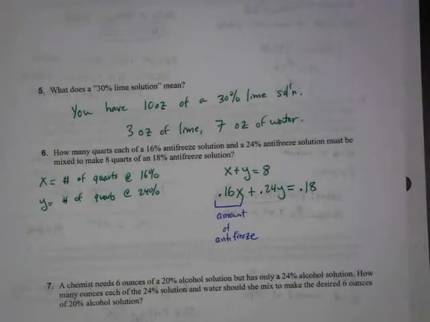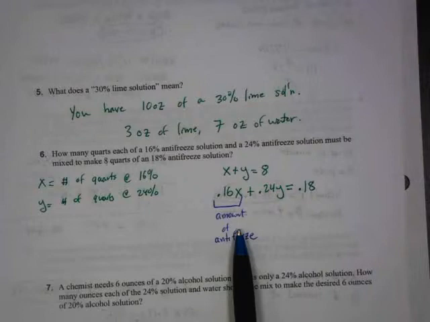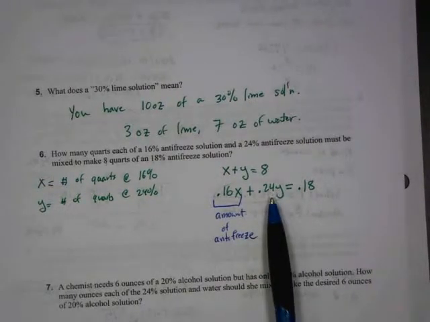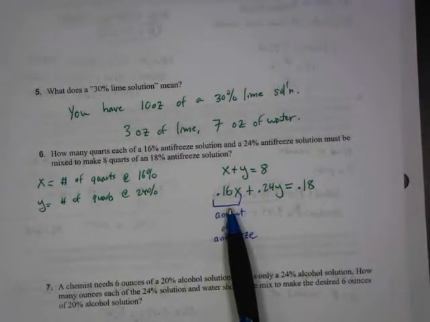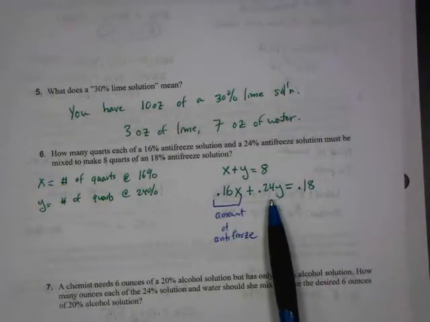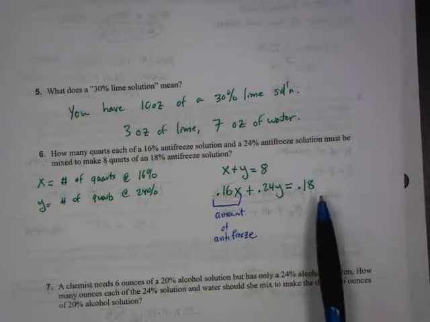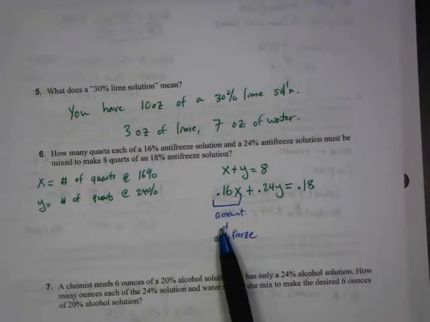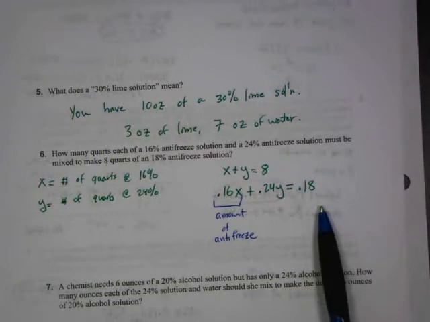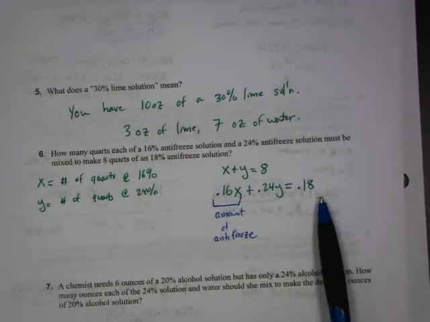What's the rest of the stuff in the first solution? The other 84% of the stuff is water. That's correct. So we have the amount of antifreeze from the first one. What's this one? Oh, you're just supposed to subtract it. Nope, we're supposed to add it. So we want the amount of antifreeze from the first one plus the amount of antifreeze from the second one. So here we have antifreeze plus antifreeze, but this is only a percent. Antifreeze plus antifreeze can't equal percent. Something's missing over here.